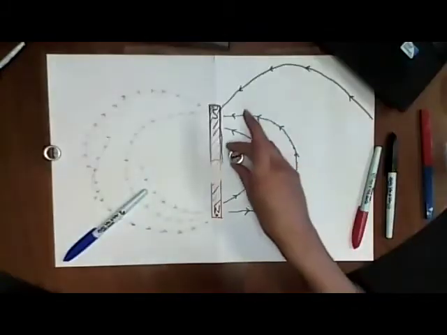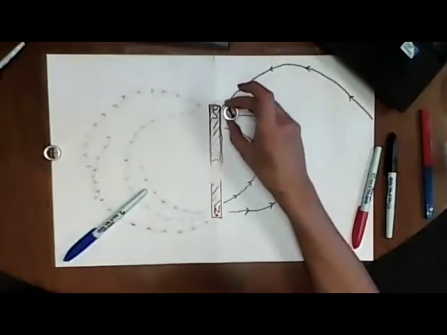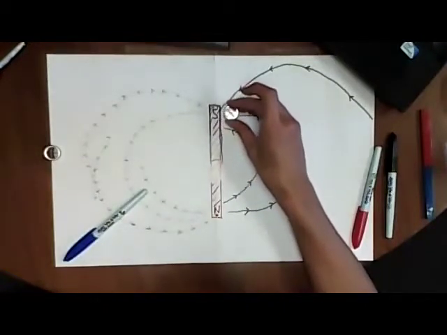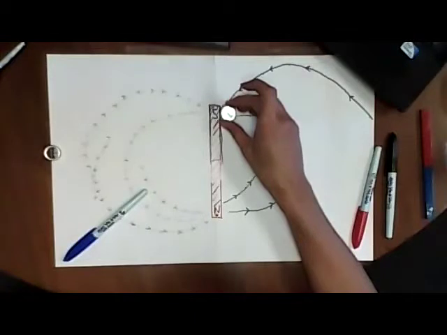My magnet has a north and south on it. Oh, great. Can you see that? Yep. Great. So you'll want to make sure the arrow's always pointing to the south end. That's really important.